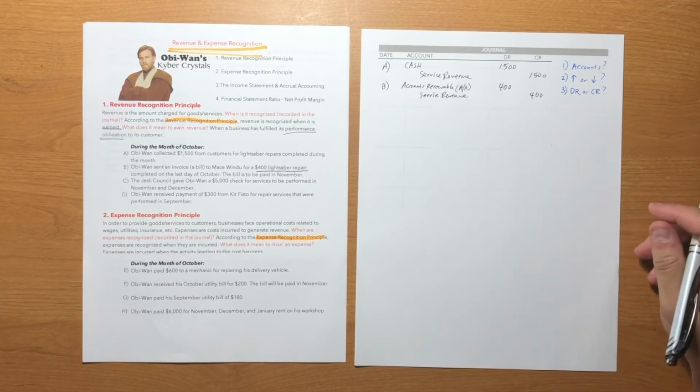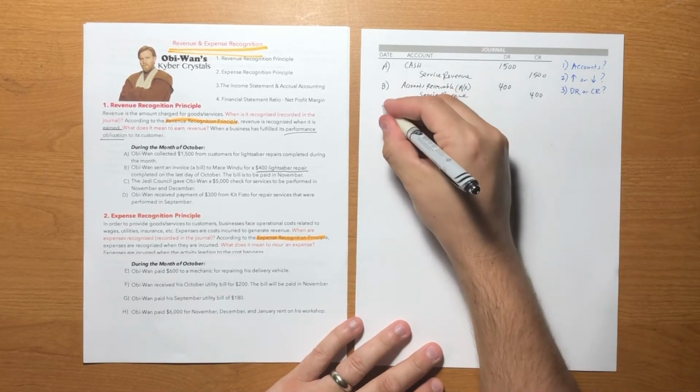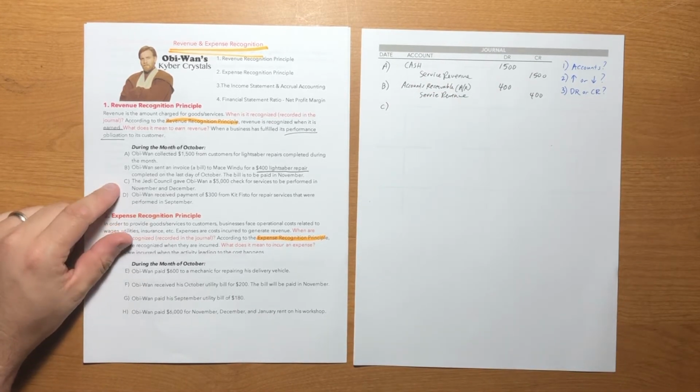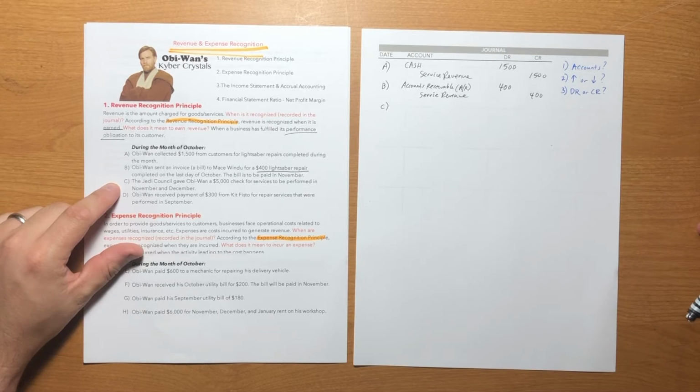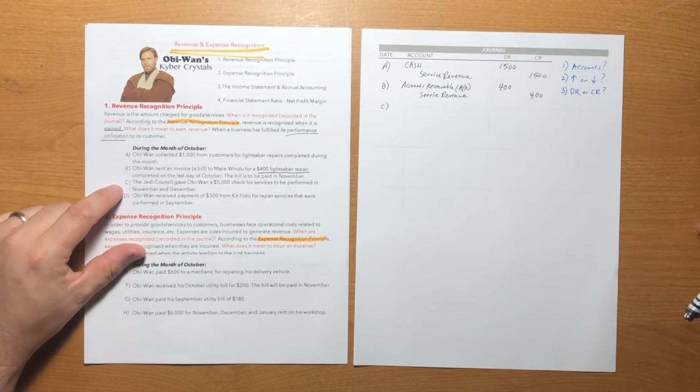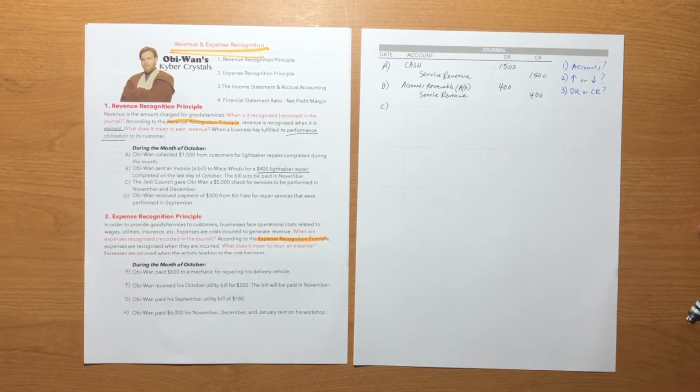And so we move on to the next one and take a look at it. Letter C. The Jedi Council gave Obi-Wan $5,000 check for services to be performed in November and December. So this is during the month of October. Obi-Wan receives this check, but the check is payment for services he has not performed yet.